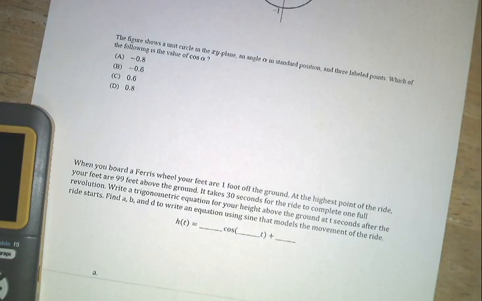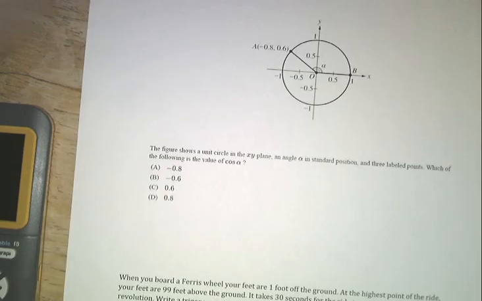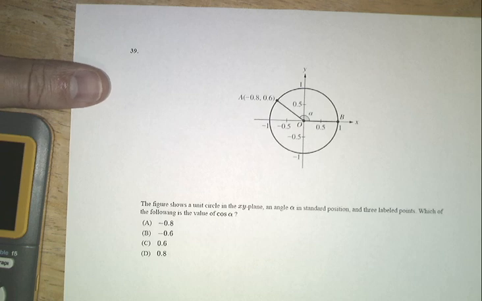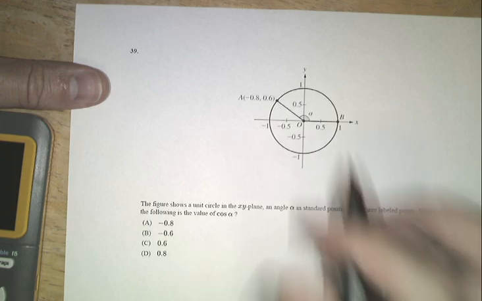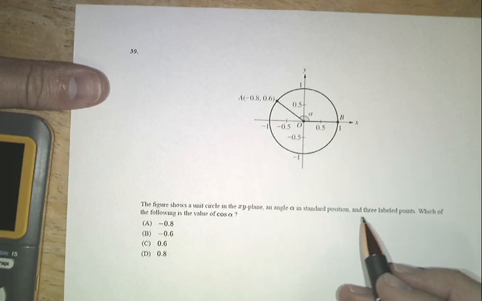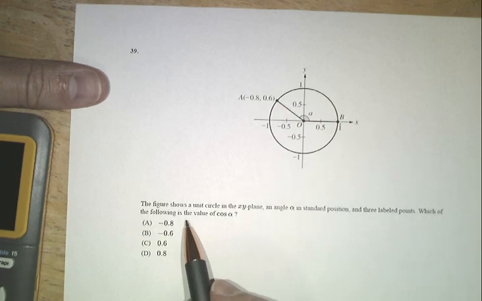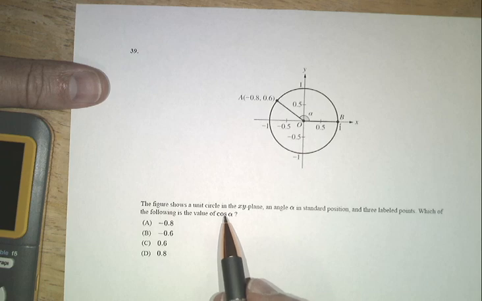Okay, number 39. The figure shows the unit circle in the xy plane and an angle alpha in standard position, and 3 labeled points, B, O, and A. Which of the following is the value of cosine?